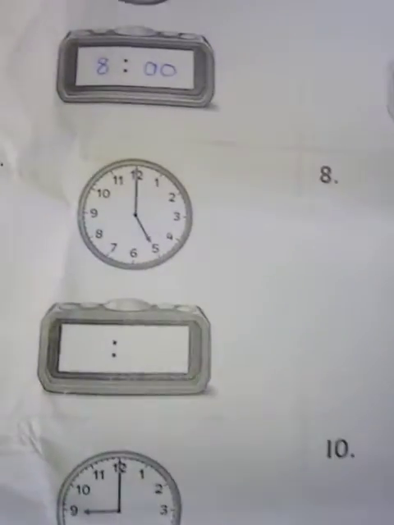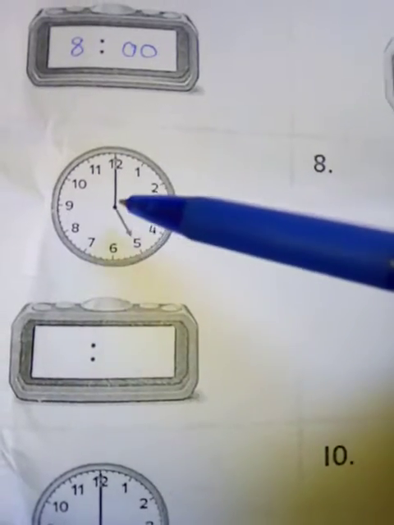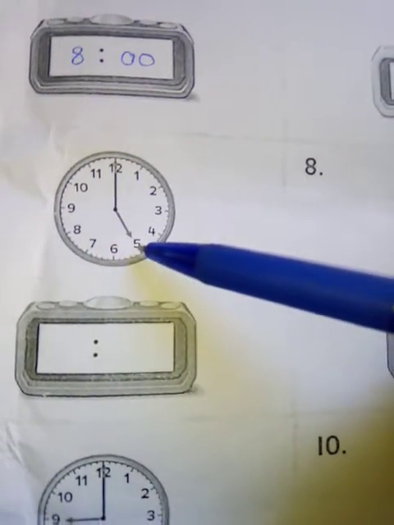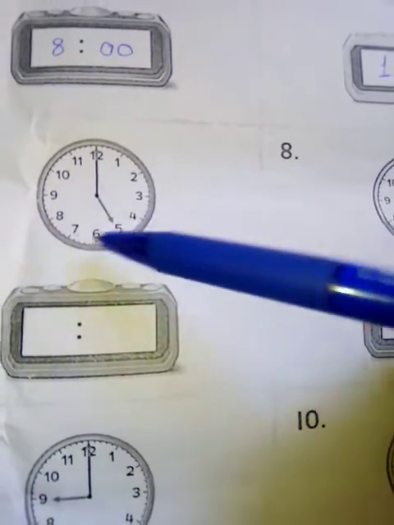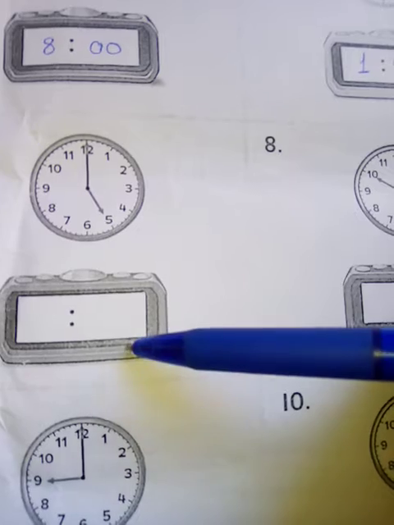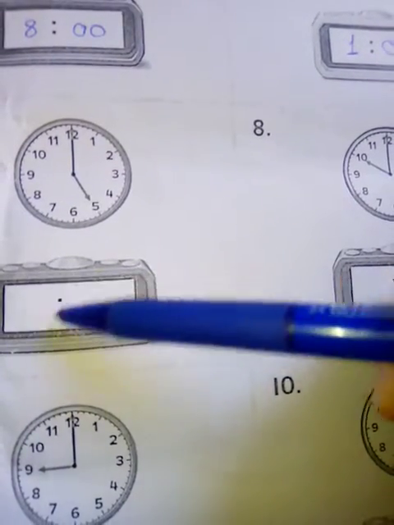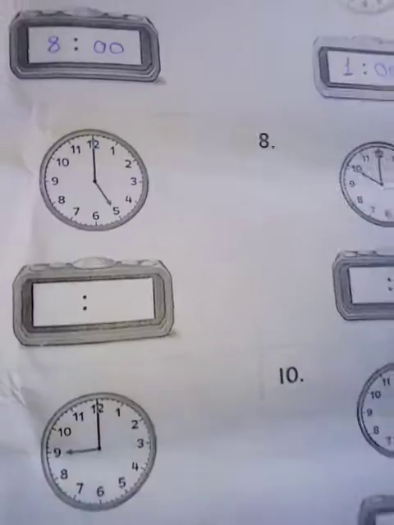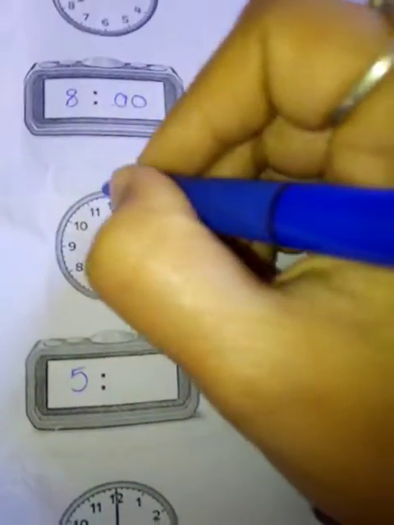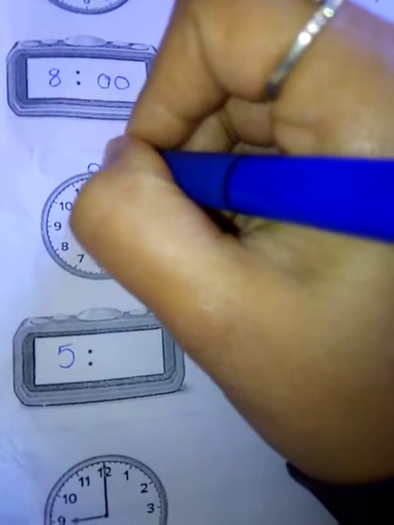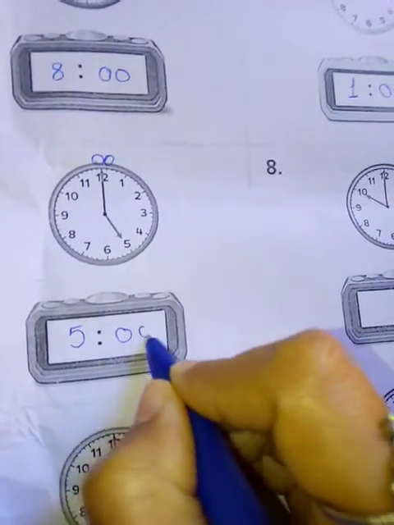Okay, number 7. The hour hand points at 5 and the minute hand points at 12. So we have 5 o'clock. How can we draw it on the digital clock? In the hour part we'll draw 5, and on the 12 we'll draw the two eyes, 0, 0.